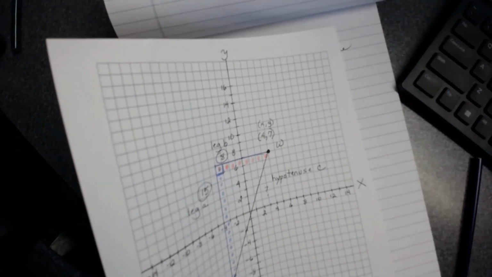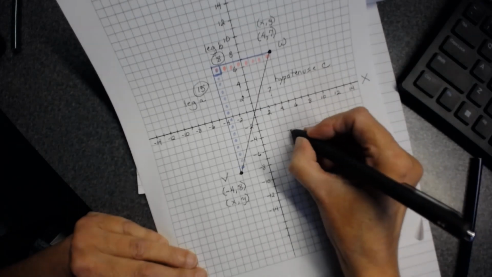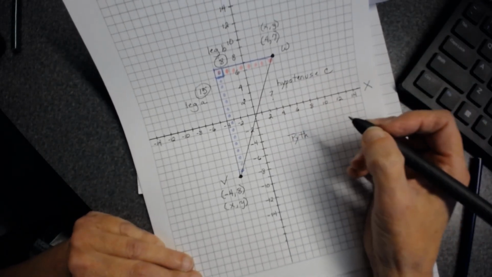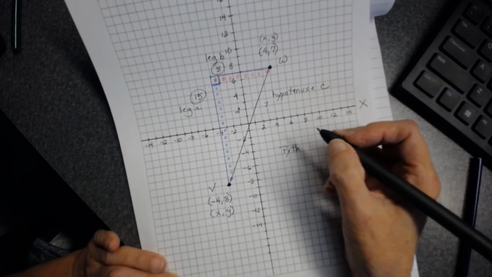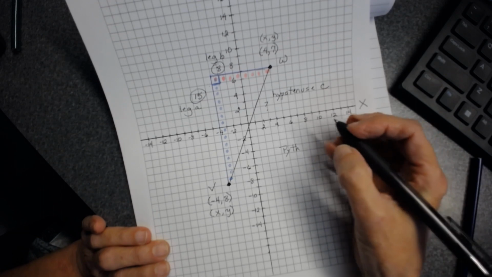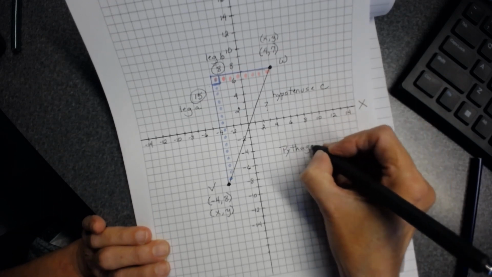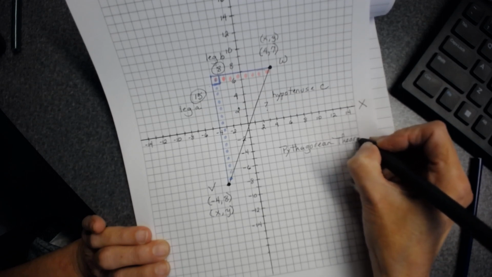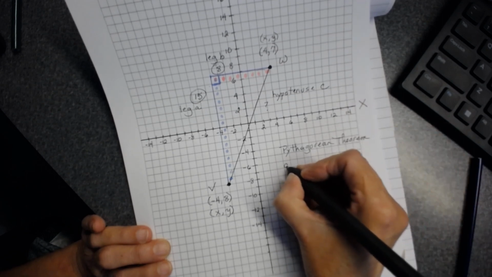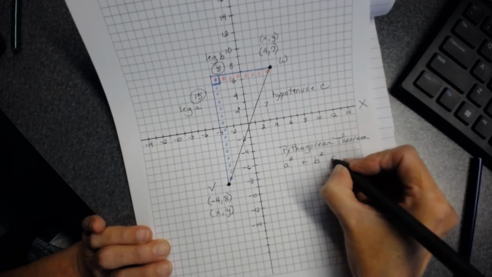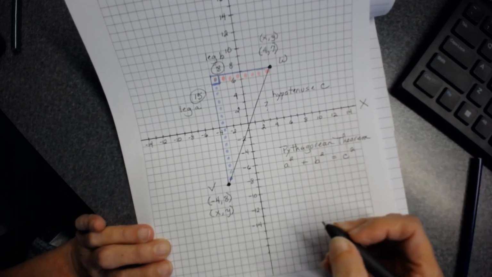Okay, so the Pythagorean theorem tells us that if we know the length of any two sides of a right triangle, we can find the length of the missing side. A squared plus B squared equals C squared.